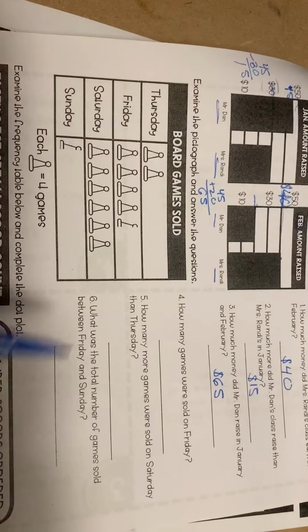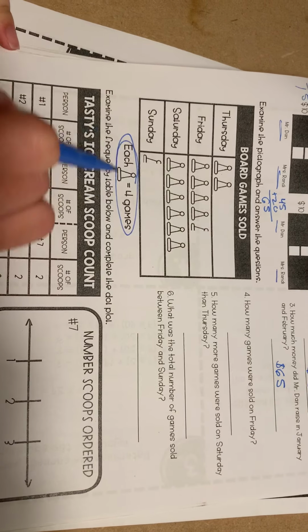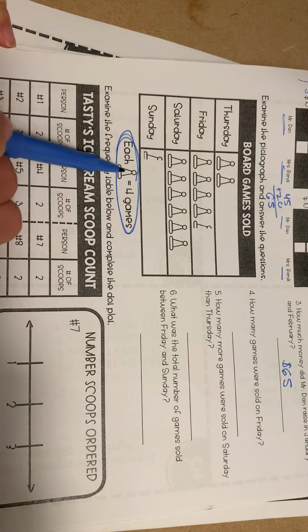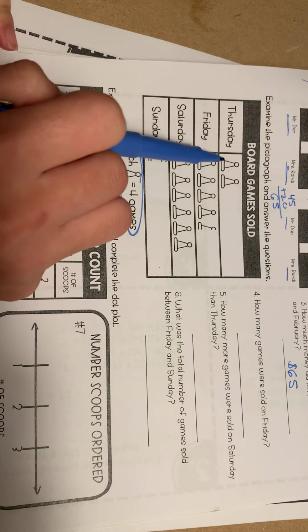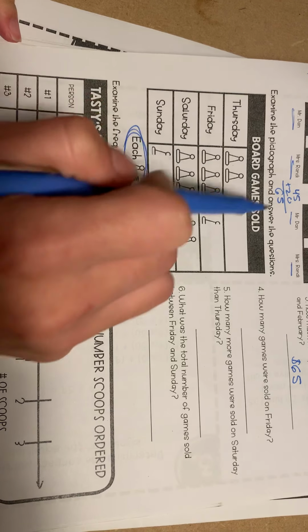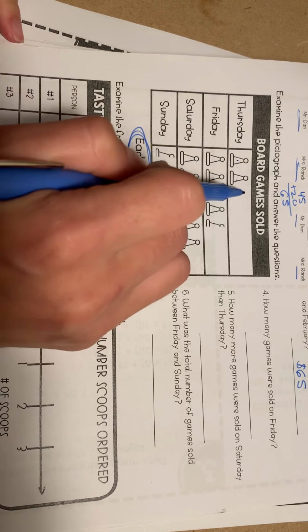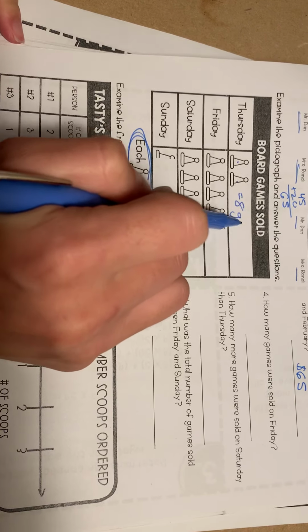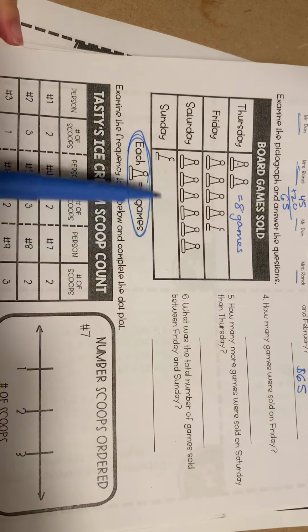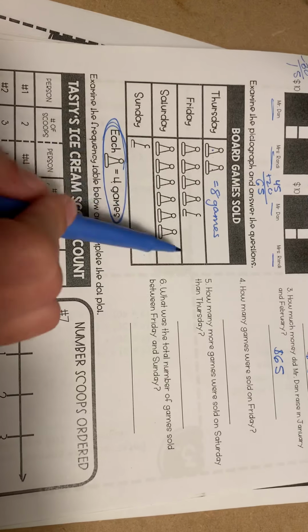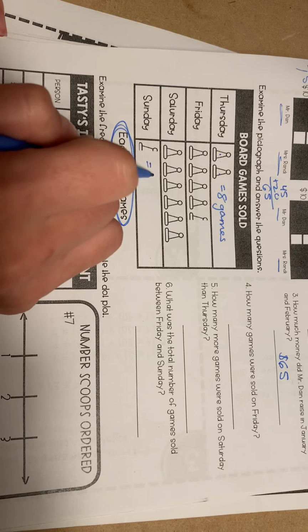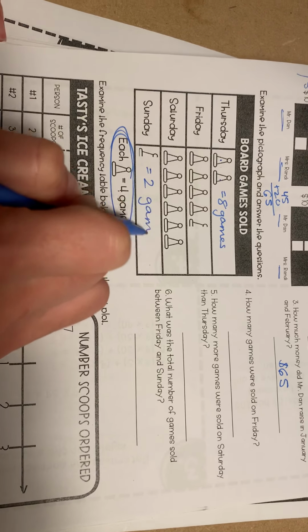For the next couple, you can go ahead and use the same ones. Remember to check if there's something like this. This says each little board game piece is 4 games. So we'd know that Thursday, it's not 2 games. It would be 8 games. And it's the same here. Half of 4 is 2. So Sunday is 2 games.